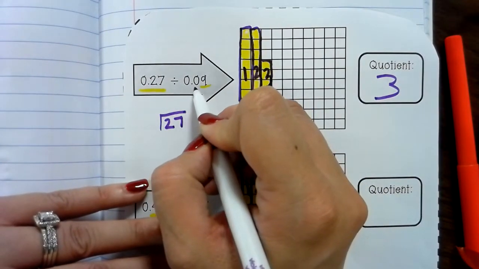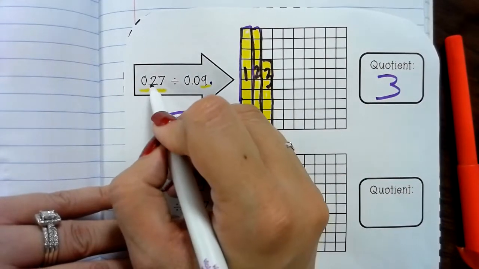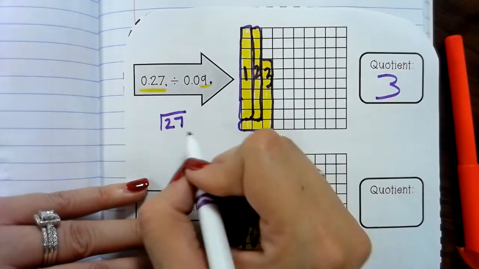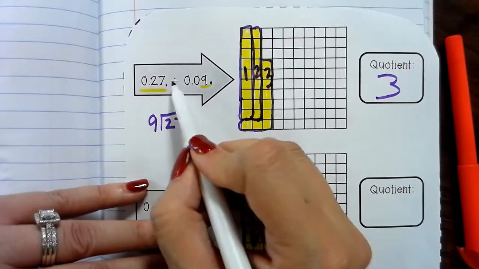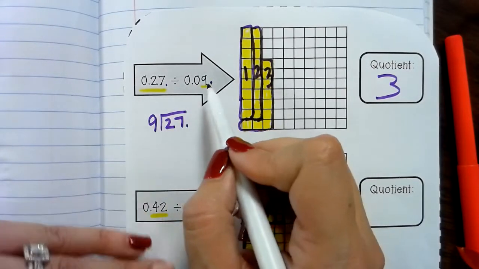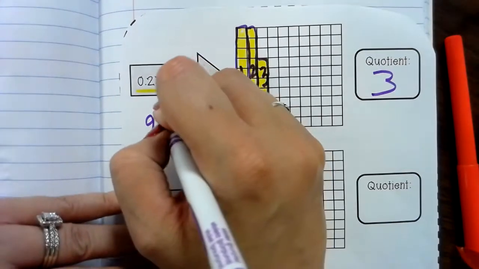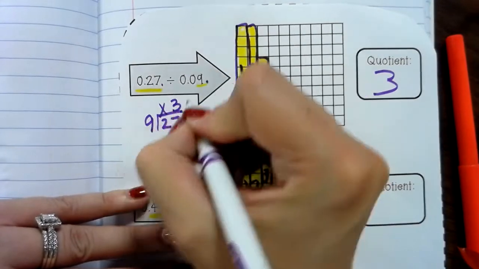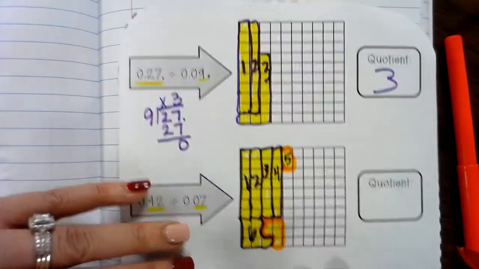Well, I've got to move that decimal 1, 2, 1, 2. So that decimal goes here, and then it's there. So I moved that decimal so that I did not have a decimal in my divisor. Okay, and then I would divide. 9 doesn't go into 2, but it goes into 27 3 times. 3 times 9 is 27, leaves me 0. So that's how I know I'm right.